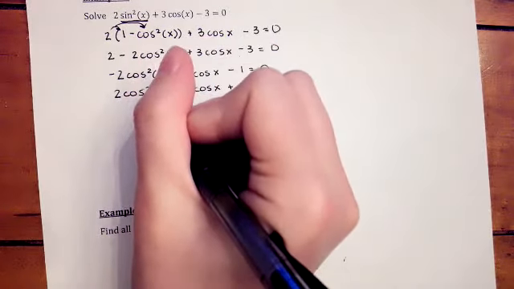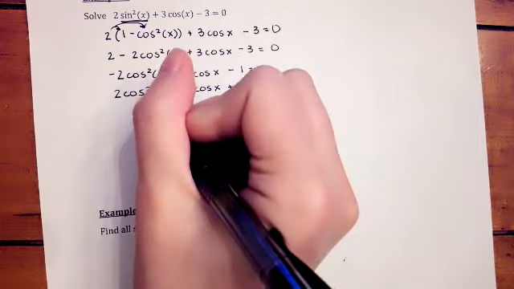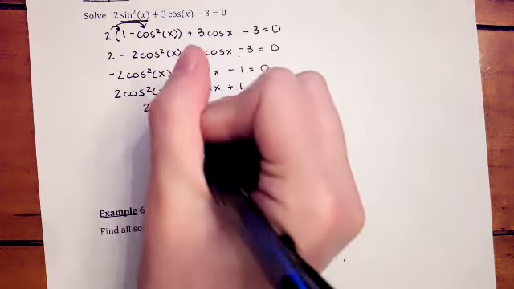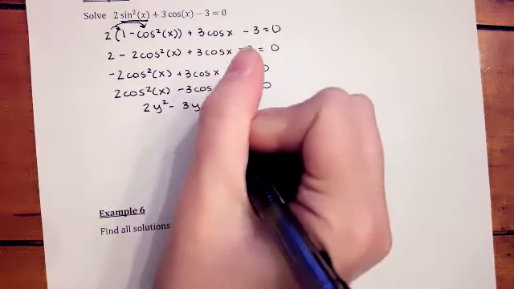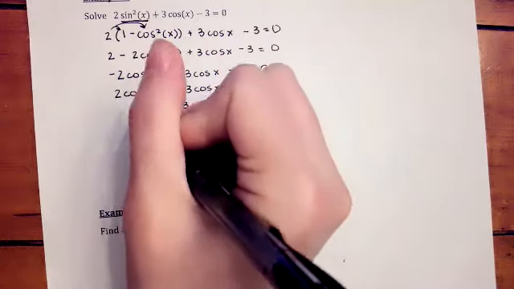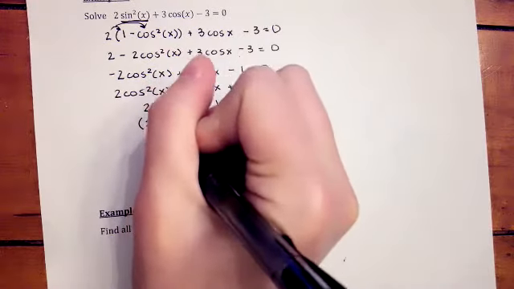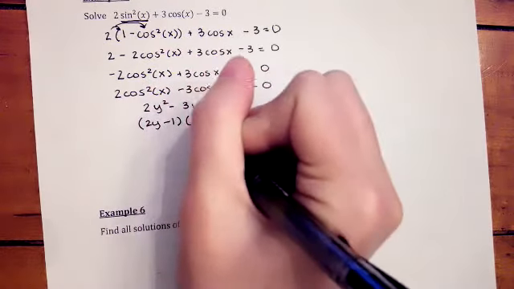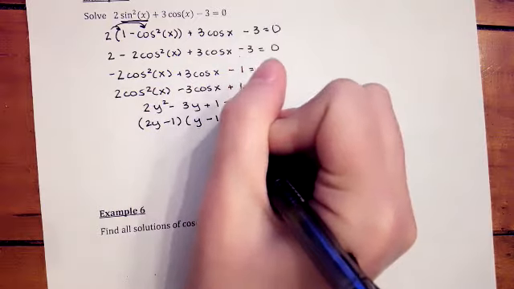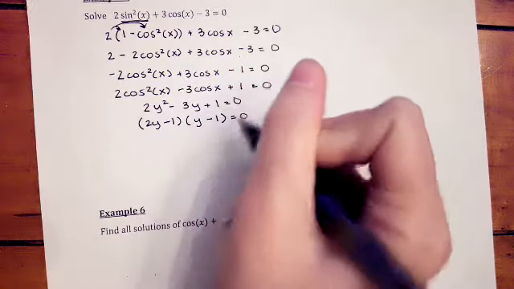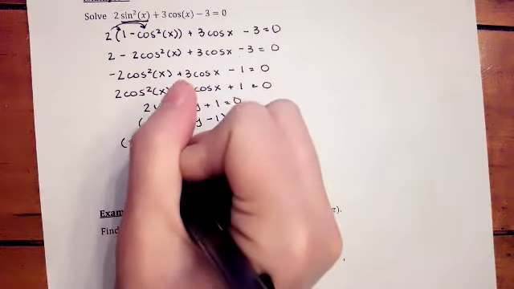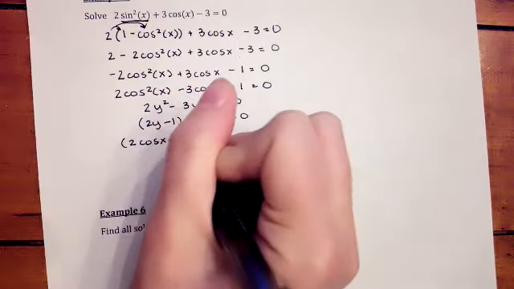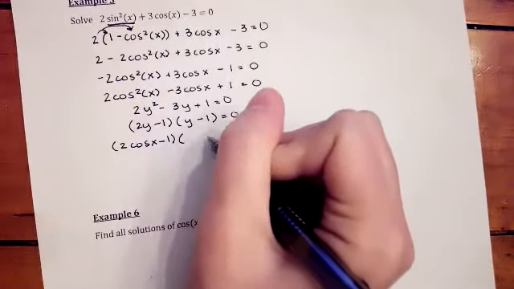Remember, we can factor it with a different variable if we need to, and then plug back in cosine when we're done.